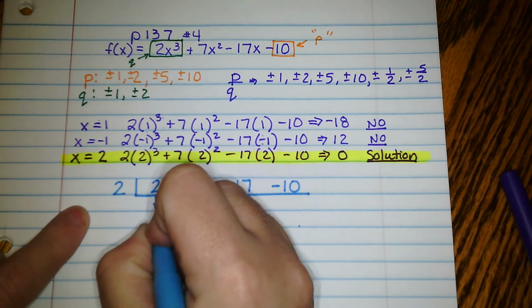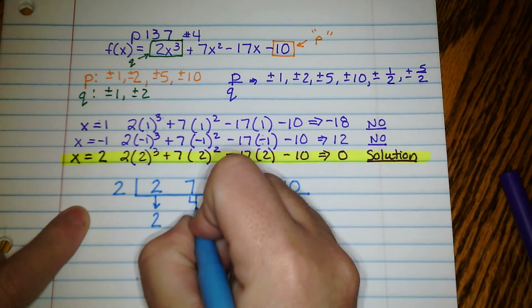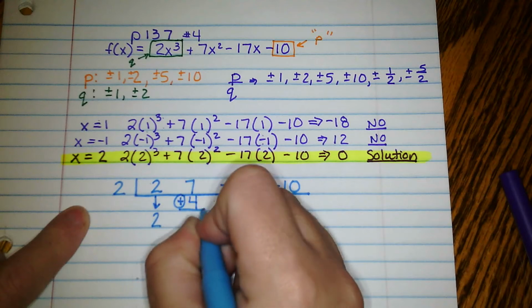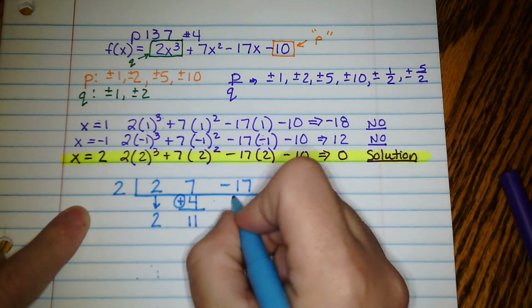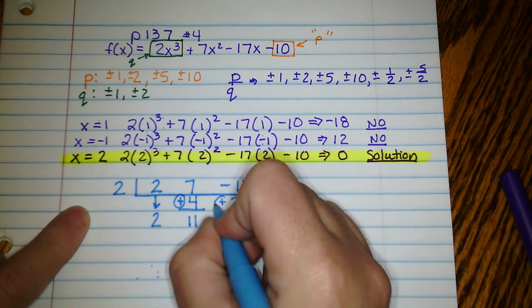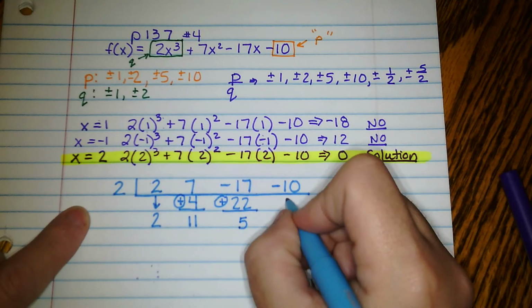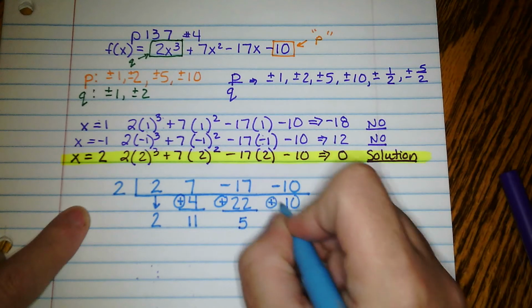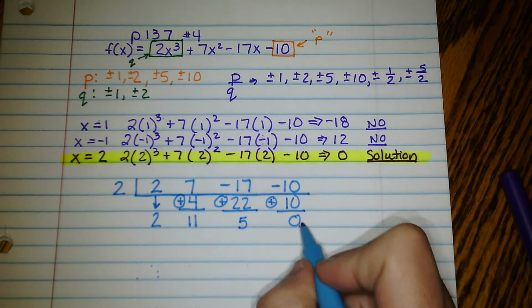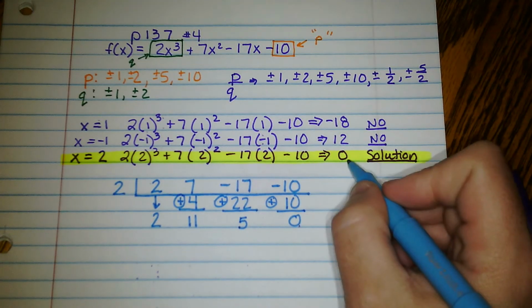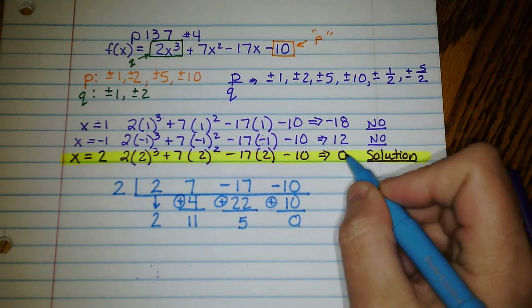So I'm going to bring my 2 down. 2 times 2 is 4. I'm going to add it. That gives me 11. 11 times 2 is 22. I'm going to add it. And that gives me a positive 5. 5 times 2 is 10. I'm going to add it. And my expectation is to get 0 because that is the remainder. These two have to match at the end.